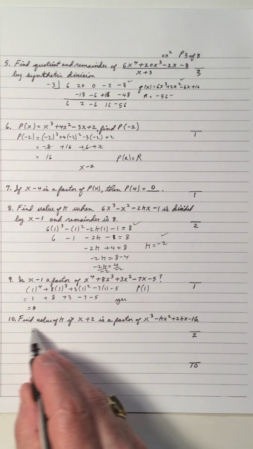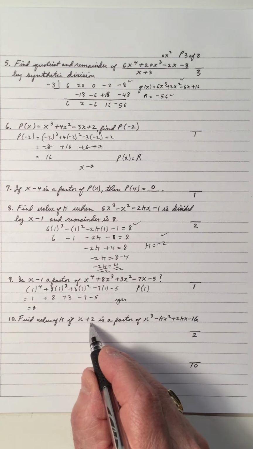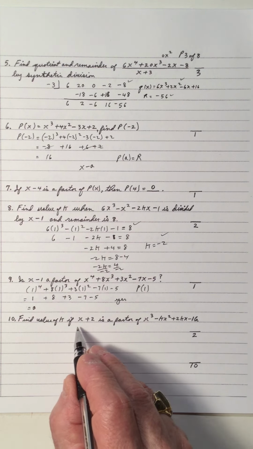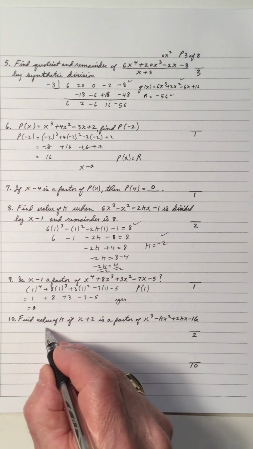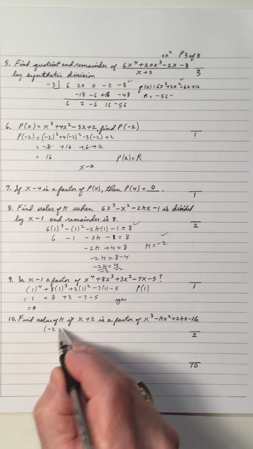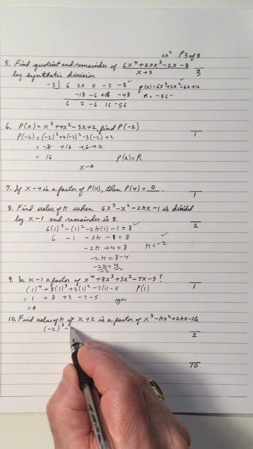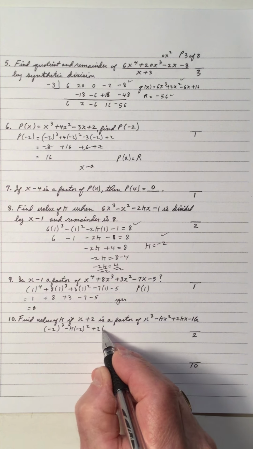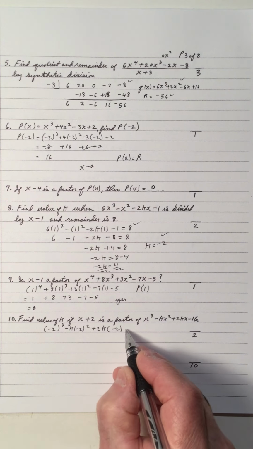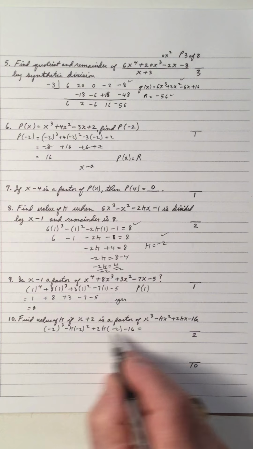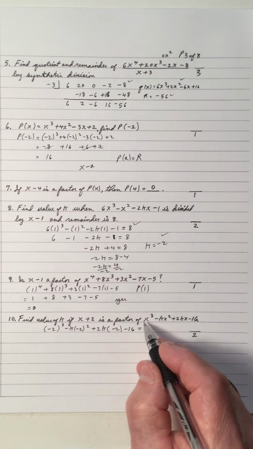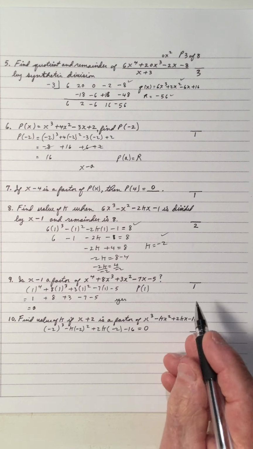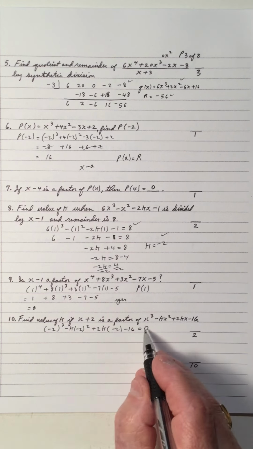Find the value of k if x plus 2 is a factor of this. If x plus 2 is a factor, that means I'm subbing in minus 2 in the place of x. So put a minus 2 in the place of x. When you sub a minus 2 in, that means it's a factor, then you get a zero remainder. So you work each of these out, solve for k.